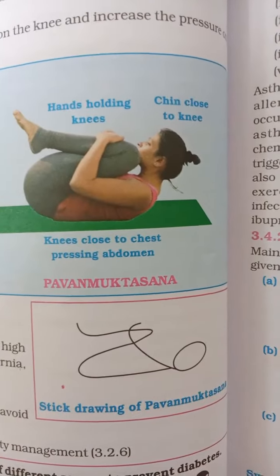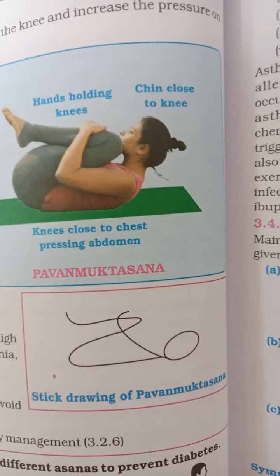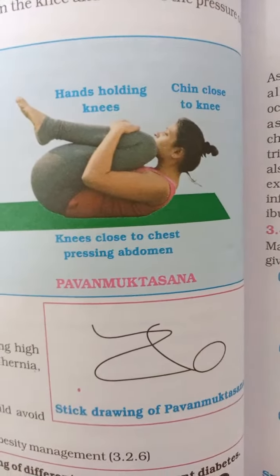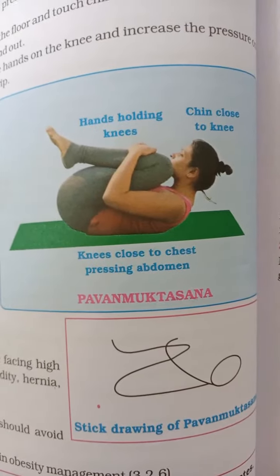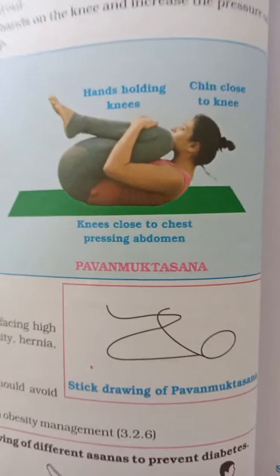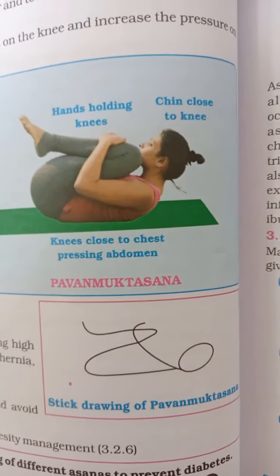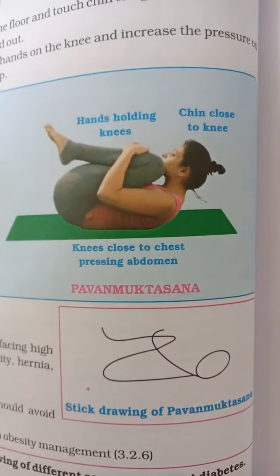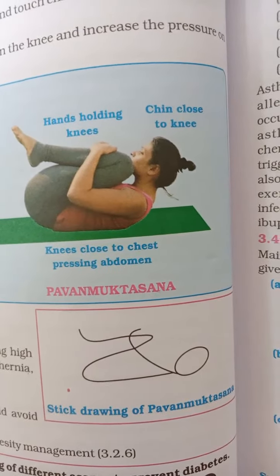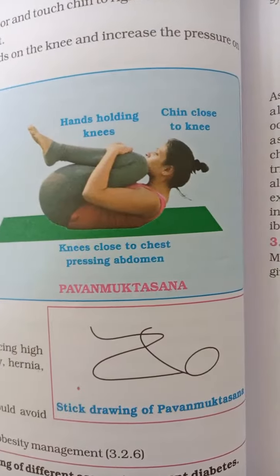Pavanamuktasan is derived from the word Pavan, which means wind, and Mukta means release. So for diabetes, those who suffer from it can do these asanas. You will have to lie down supine. When you lie down flat facing upward, it is called supine, and then bend the feet. Keep both feet together and arms beside the body in the lying down position.